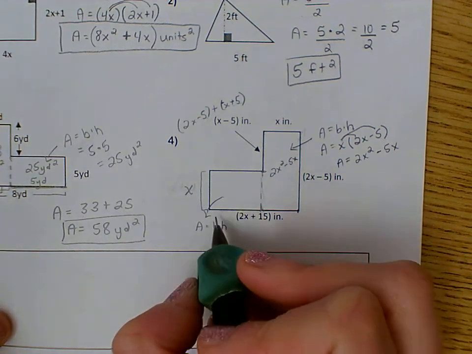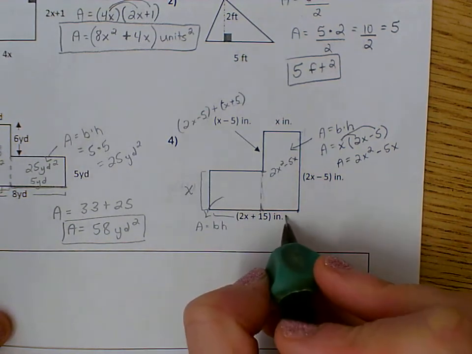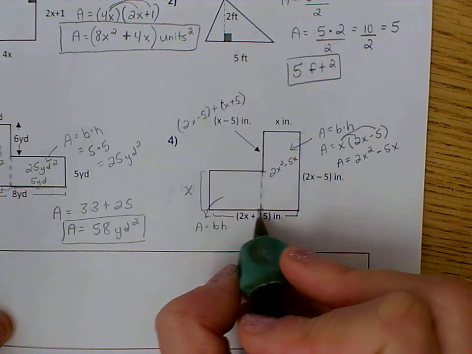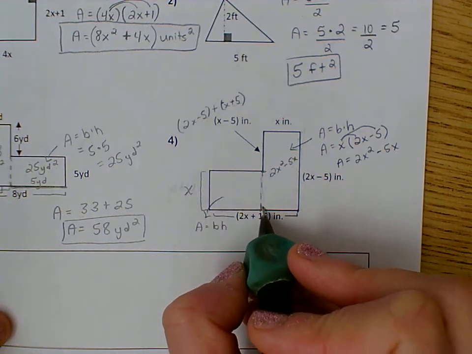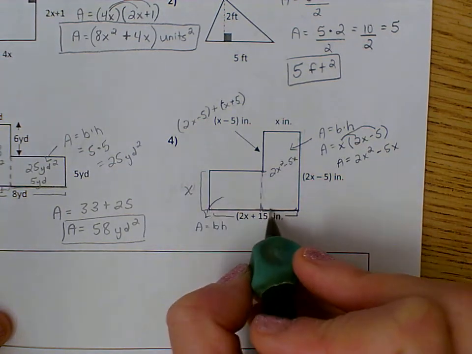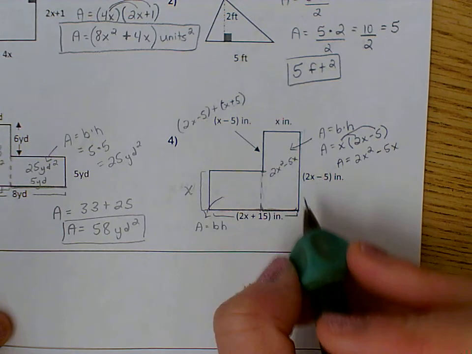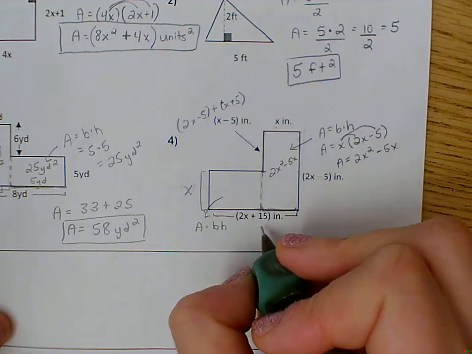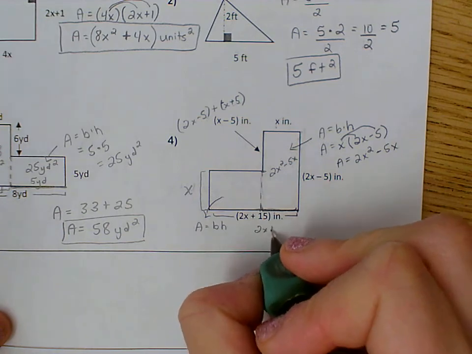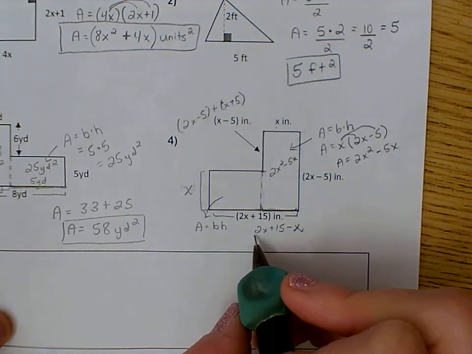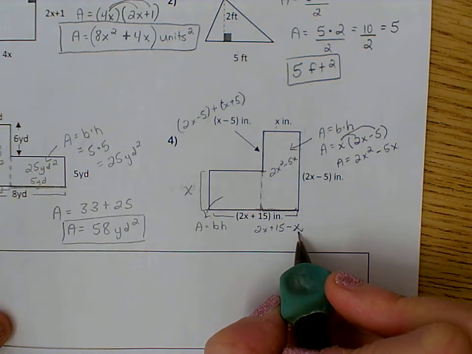Now we have to find the base right here. Okay, so all the way from here to here was the 2x plus 15. To find just this piece right here, we're going to have to get rid of this part because we just want from here to here. So we've got to figure out what that part is. Well, if you look up here, that's the same thing as x. So to find just this part, I have to take the whole thing, 2x plus 15, and subtract out the x, which won't be so bad because 2x minus x, we just get x.